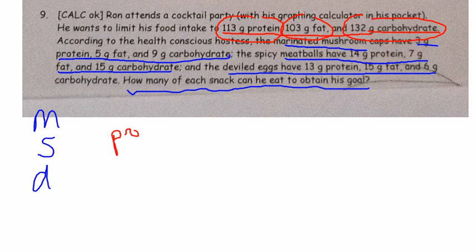I look at mushrooms, 3 grams protein, right? So 3 times the number of mushrooms plus, next one, meatballs have 14 protein. So that's plus 14s. Then I'll cross these off as I go through them, in case there's not enough color in there for you already.